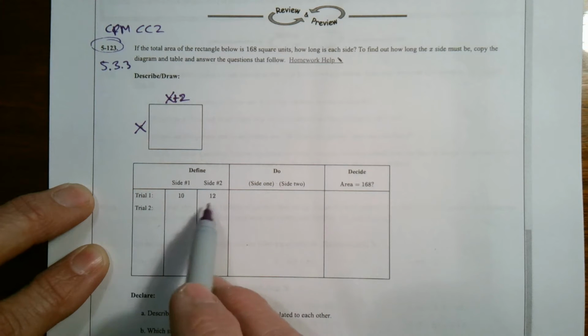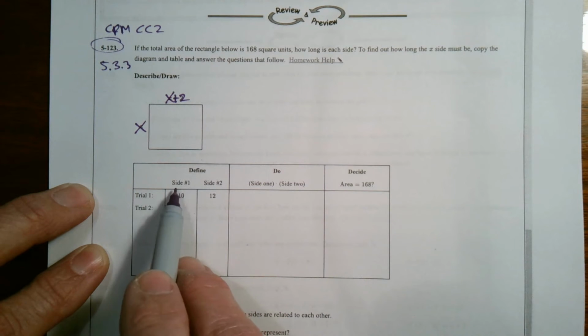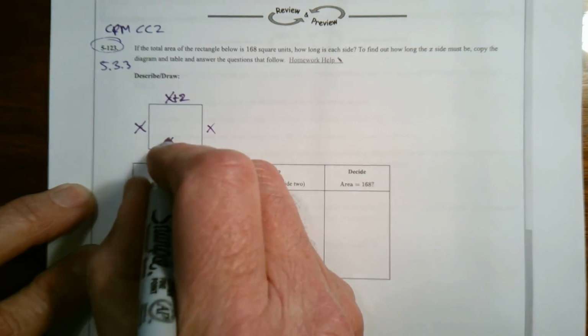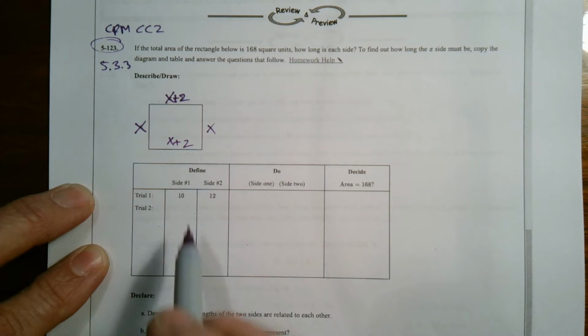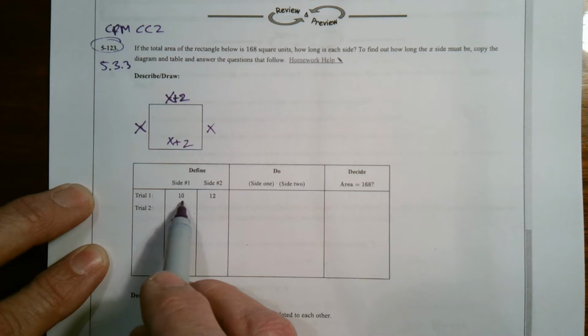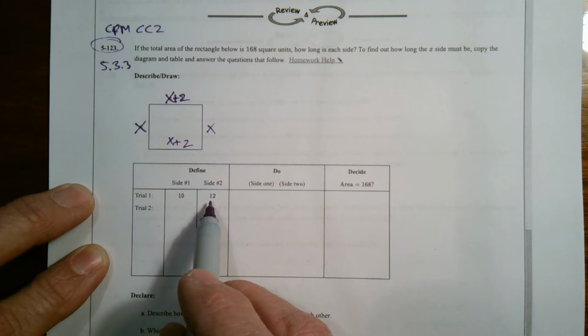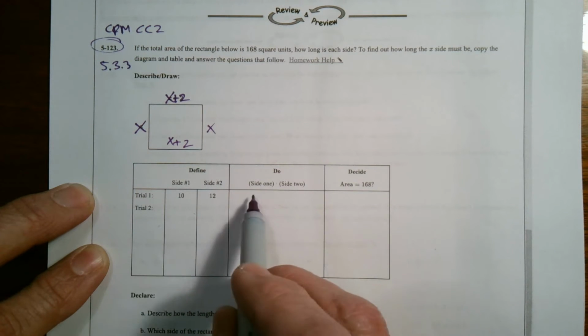Now we go to the define, and they've kind of started us on our define. We have two sides that we're dealing with, and that side is x and that is x plus 2. So really I can just talk about the two sides. They start us off on a trial. They say side 1, if it's 10, then side 2 is 12, right? 2 more.